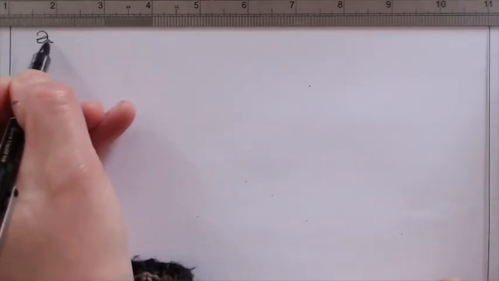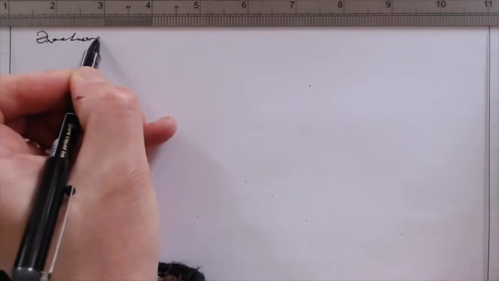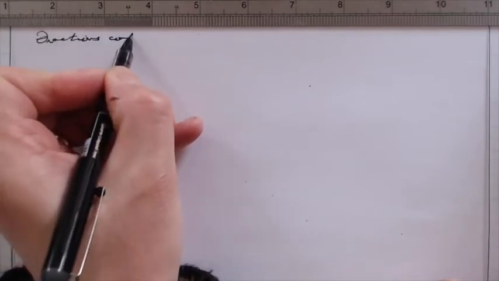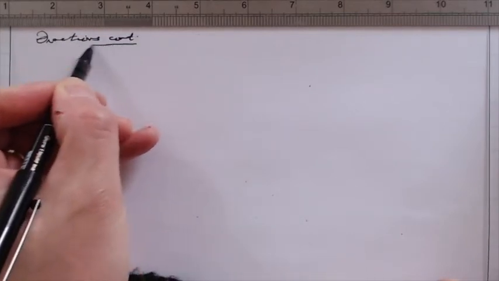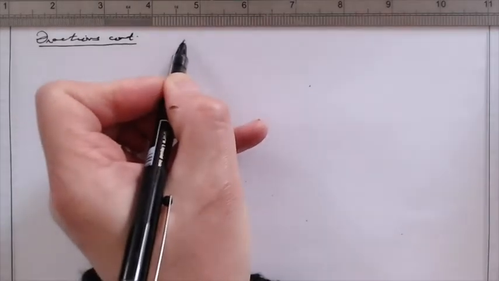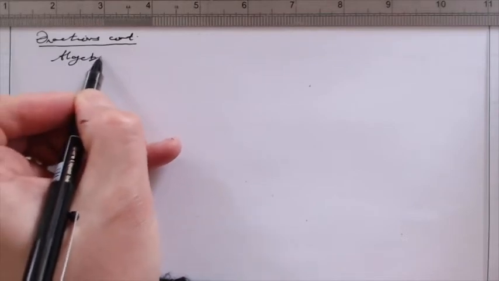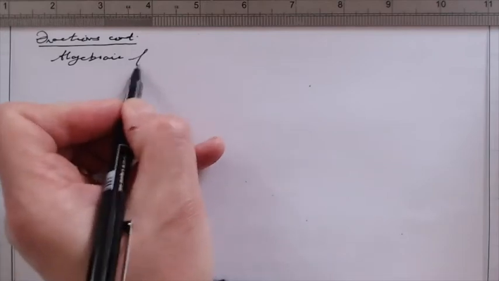So fractions continued, the last part of this introductory series, and we're going to be dealing with algebraic fractions. Algebraic, that's a slightly difficult word to spell, algebraic fractions.